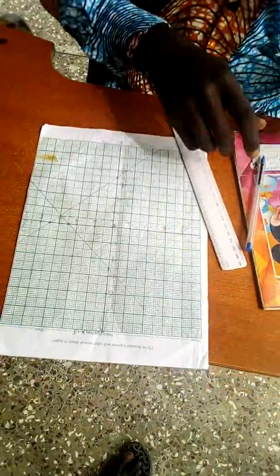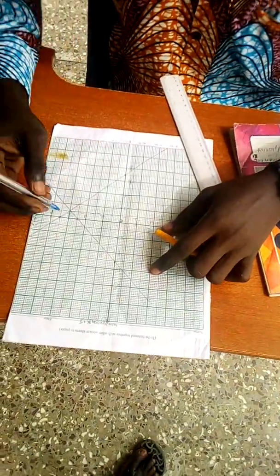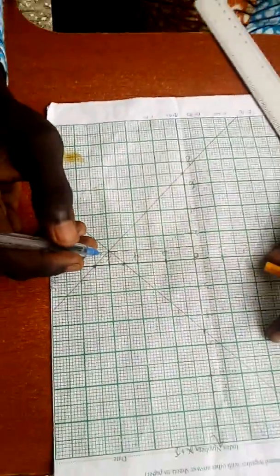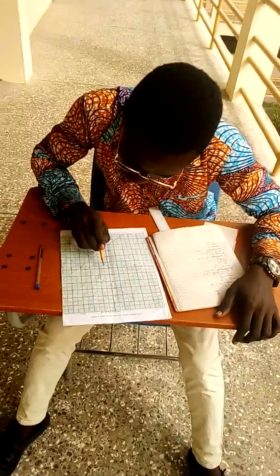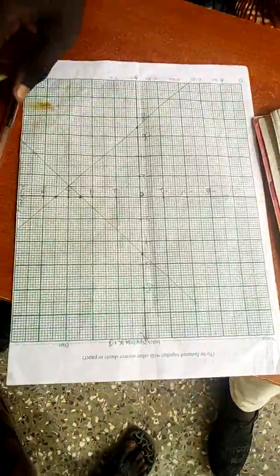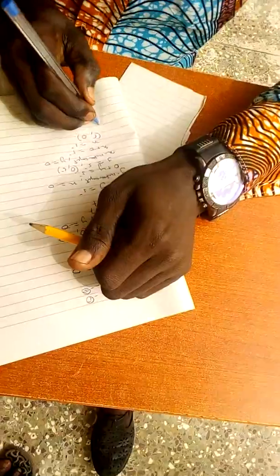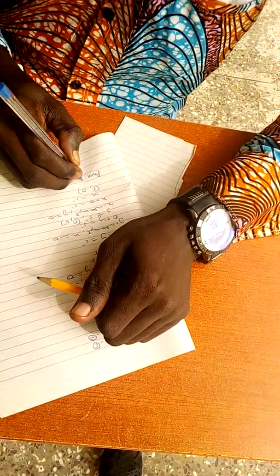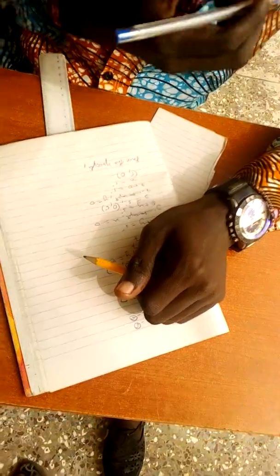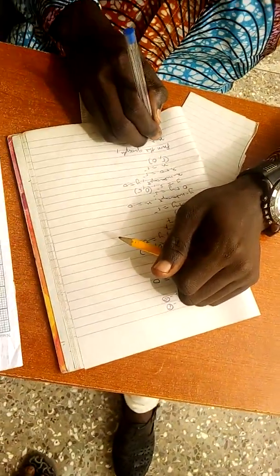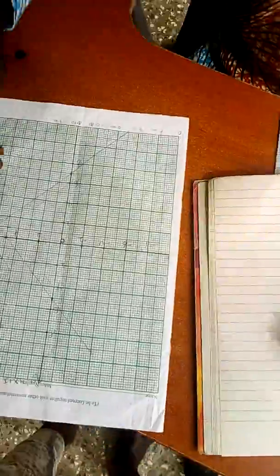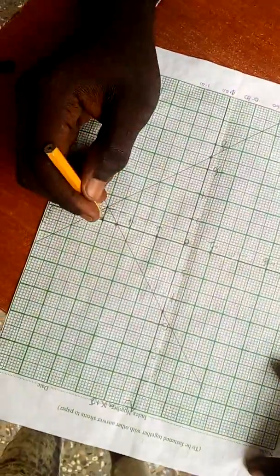You can see from the graph on the x-axis that the value over there is 6. Therefore, from the graph, x is equal to 6, and y, let's check for the y.